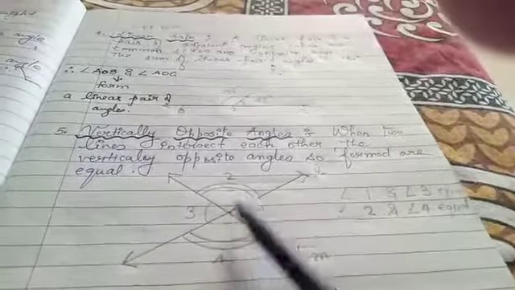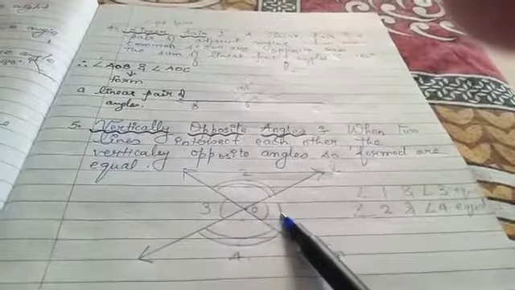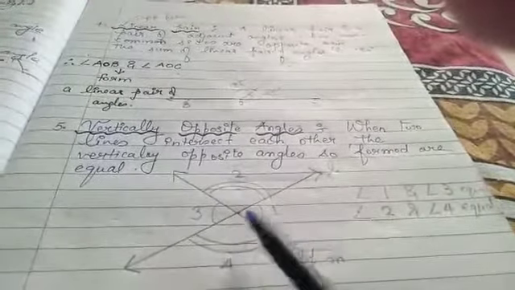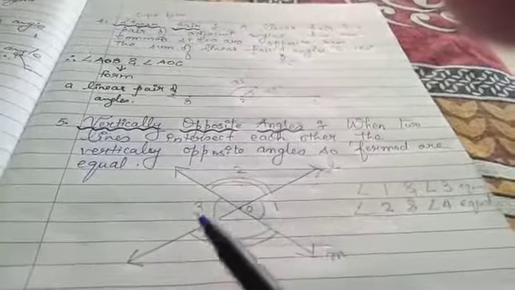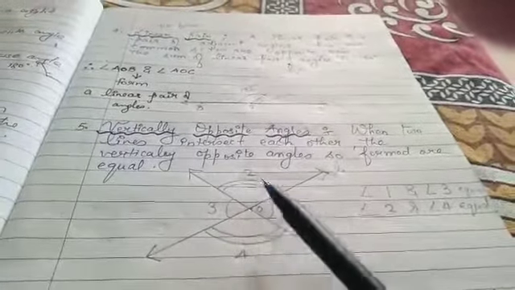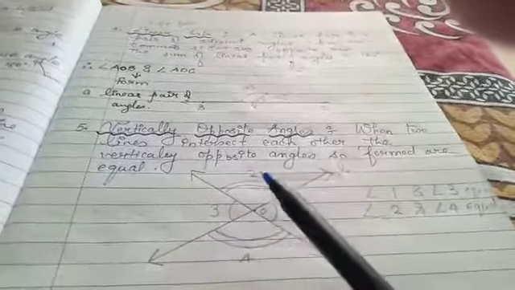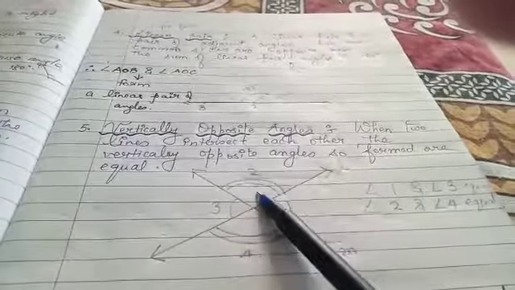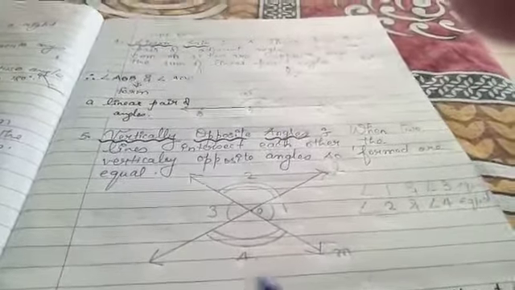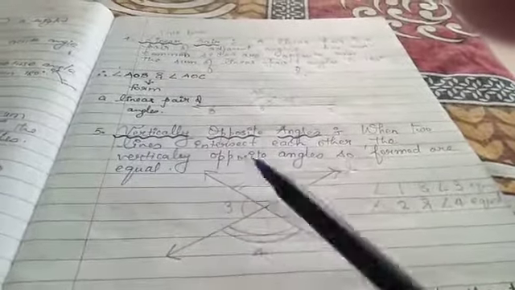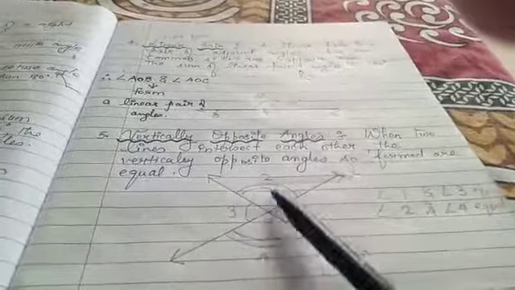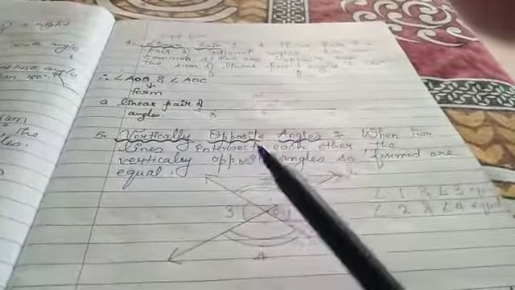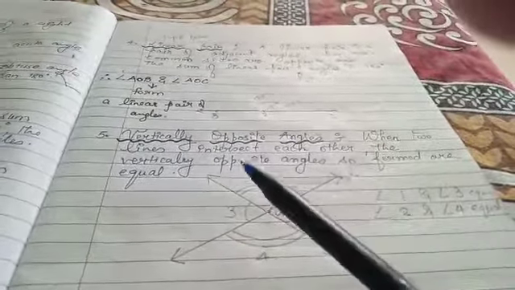This and this measure should be the same. This is called vertically opposite angles. Angles 1 and 3, 2 and 4 are equal. 1 is equal to 3. 2 is equal to 4. This way. If this is 70 then this will also be 70, if this is 30 then this will also be 30. Take the same measure for these two. So if it is like this, they should be equal. They are called vertically opposite angles.